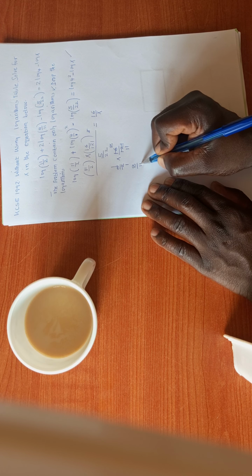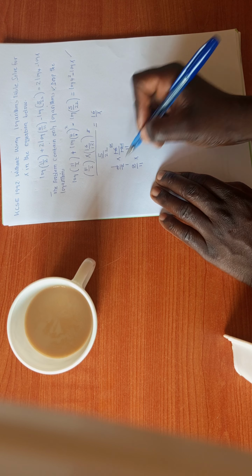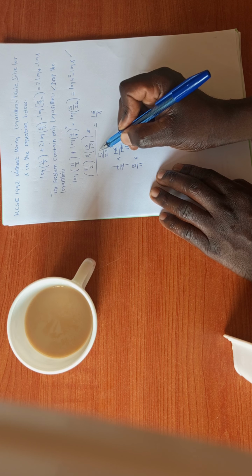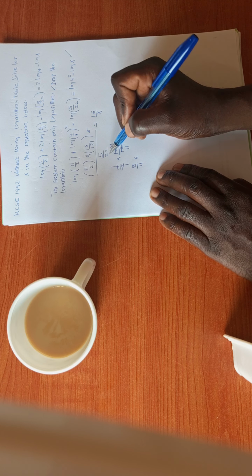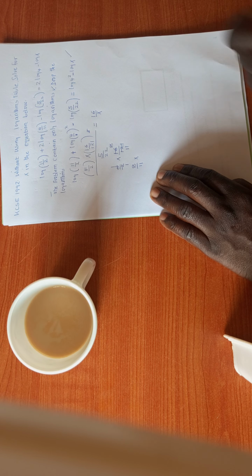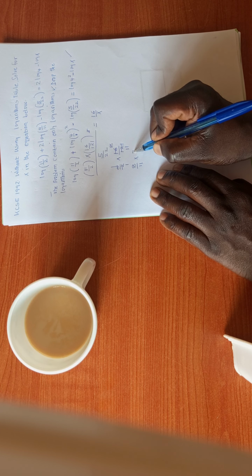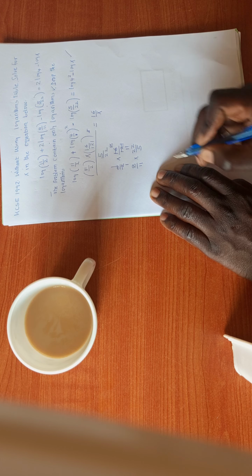We have 8 over 11 divided by 5 over 22. Since it is a division involving a fraction, we find the reciprocal, so we have 22 over 5.